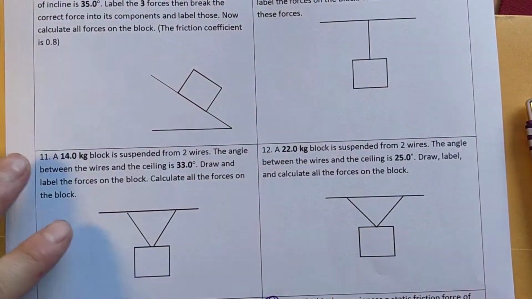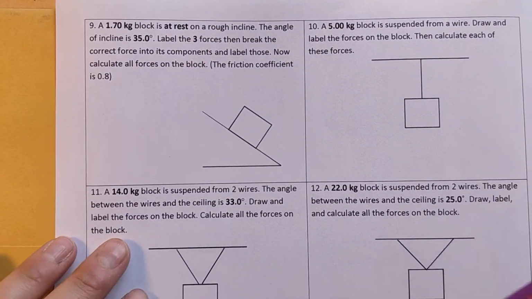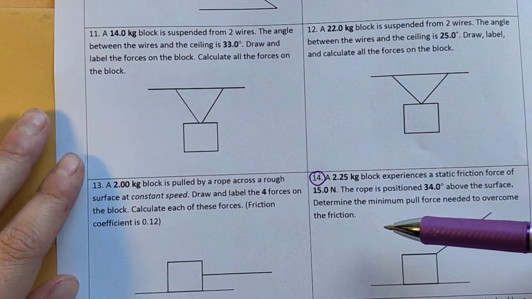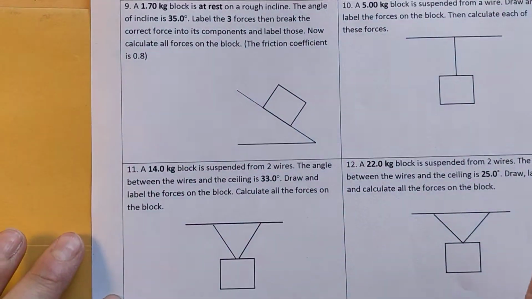Alright, welcome to the free body diagram video part 2. For this I'm going to do 9, 11, I'll do 14 for you, and then 15. The rest is yours. Let's start.